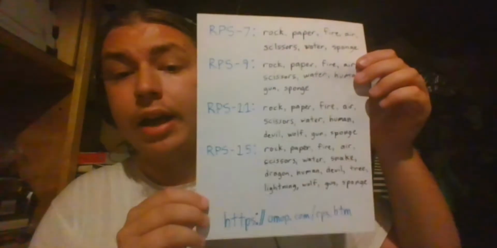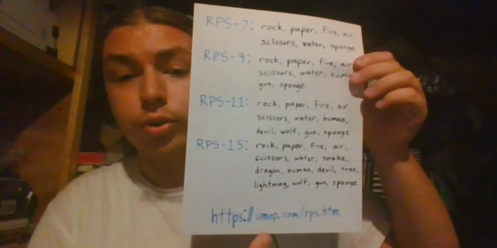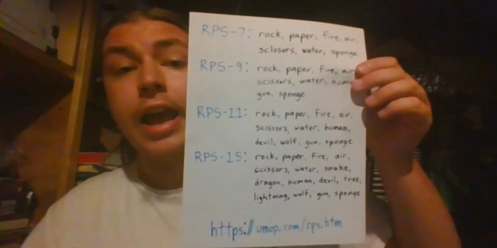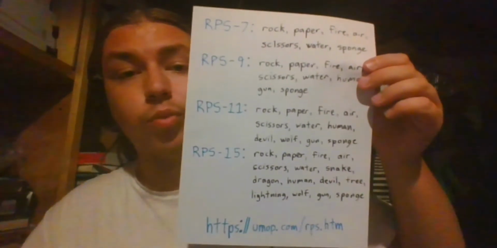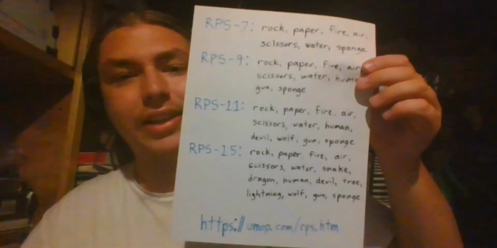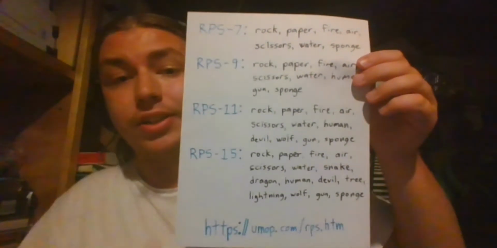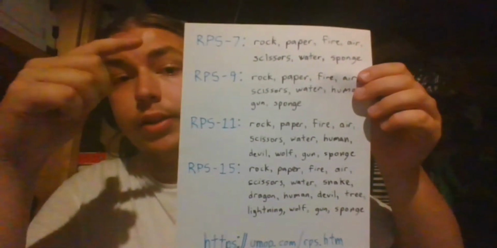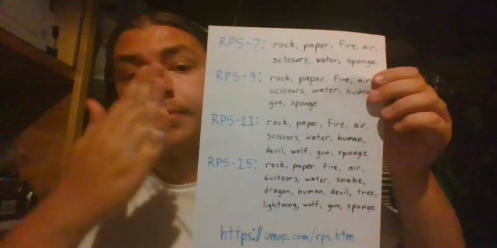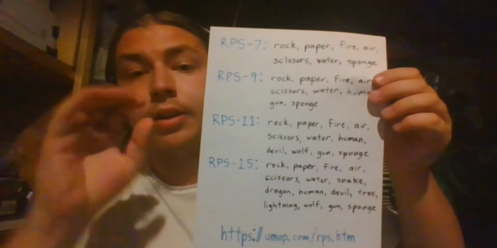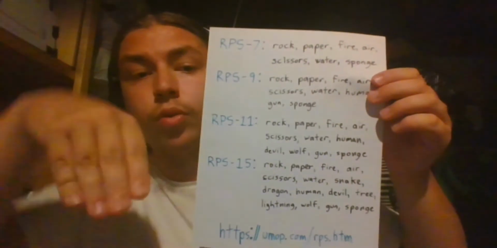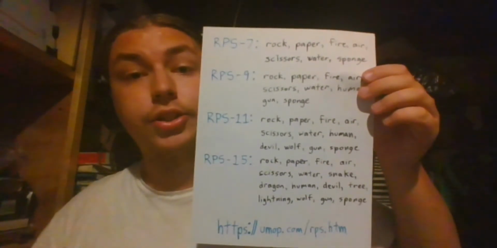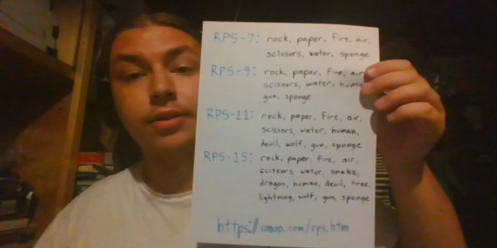So I found this website, umop.com/rps.htm, and it's a page by this rock, paper, scissors enthusiast, apparently, who came up with a whole bunch of different versions of rock, paper, scissors. And as you can see, there's one with 7 symbols: rock, paper, fire, air, scissors, water, and sponge. And he also has a chart showing how that works on his website.